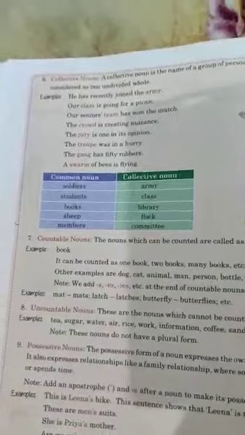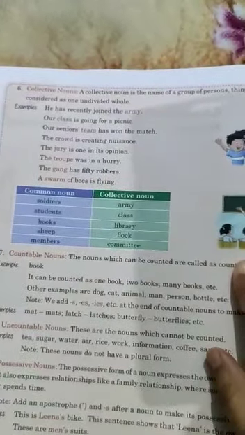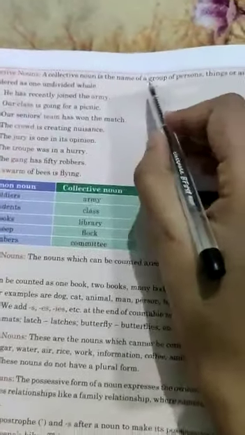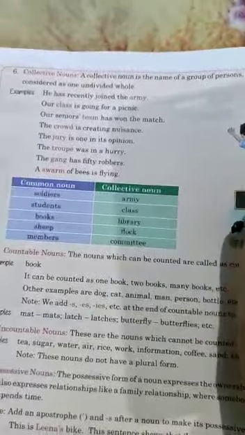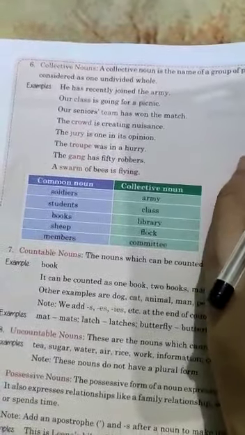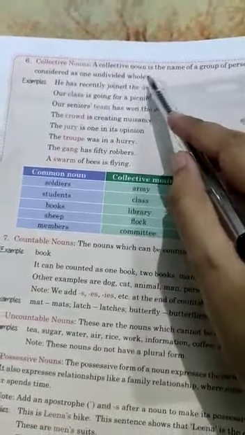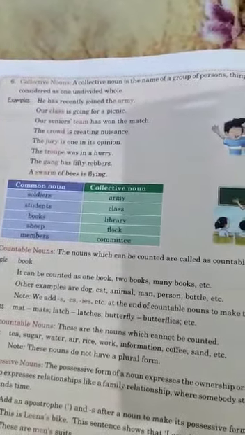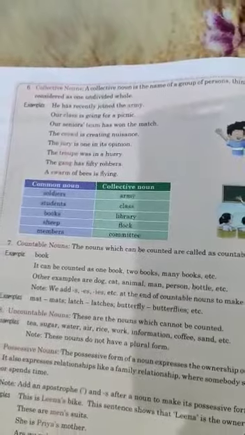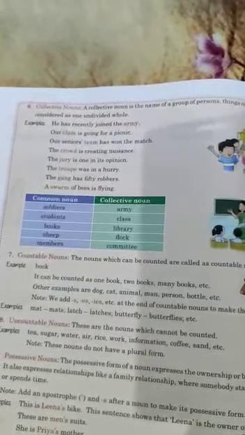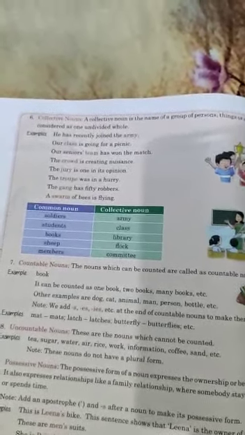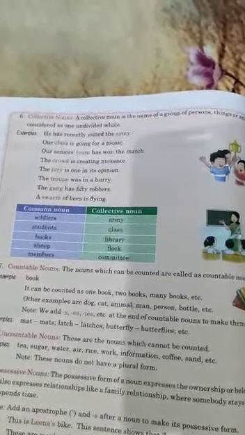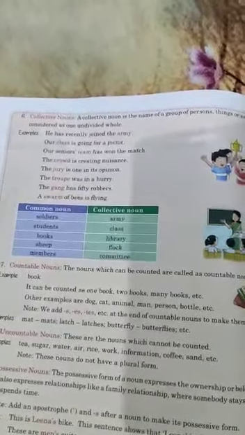The next one is collective nouns. A collective noun is the name of a group of persons, things or animals considered as one undivided whole. So what is a collective noun? A collective noun is the name given to a collection of persons, animals or things taken together, considered as one undivided whole.